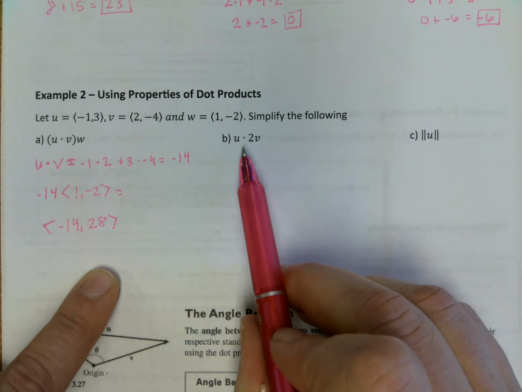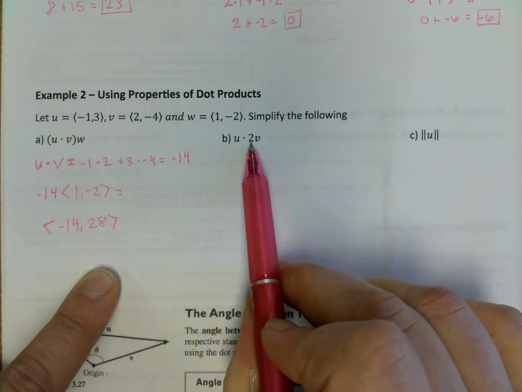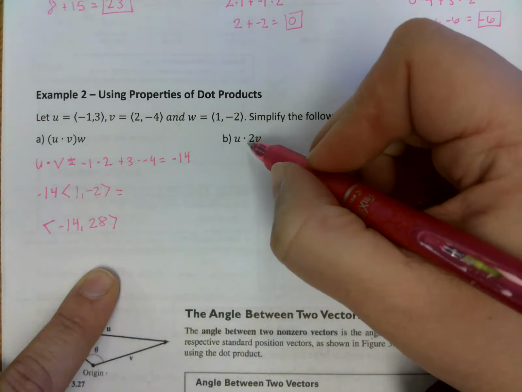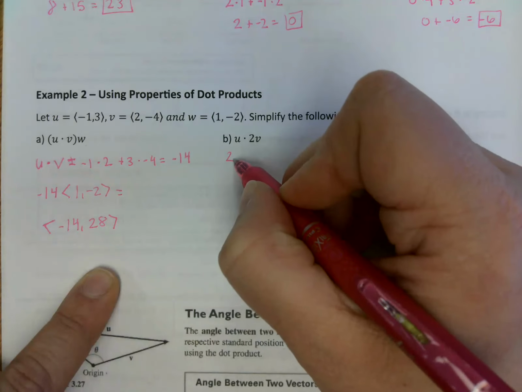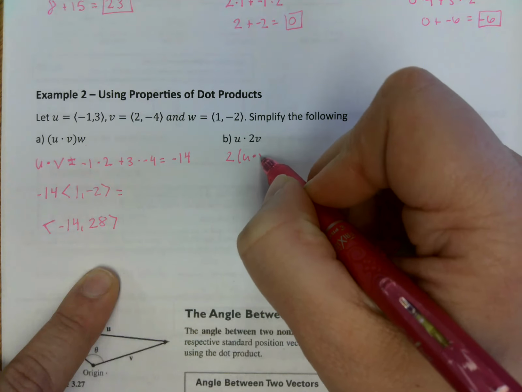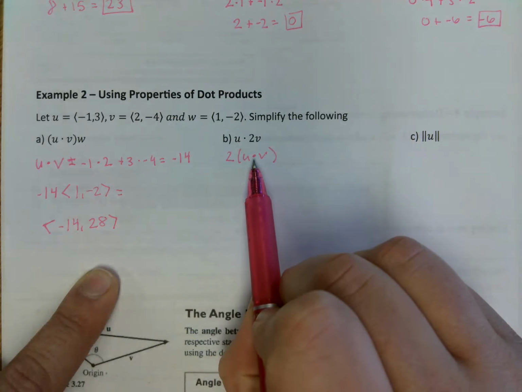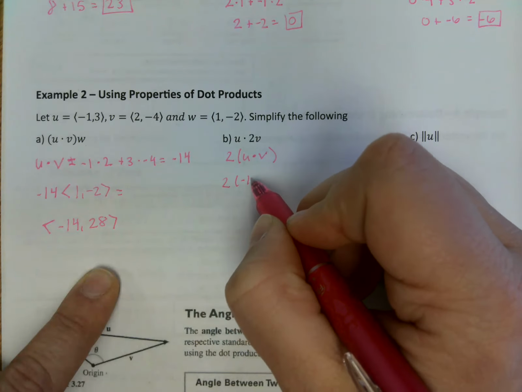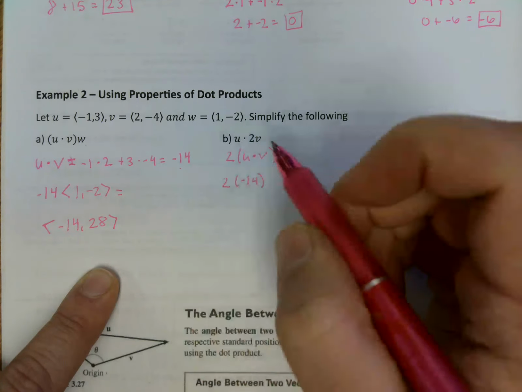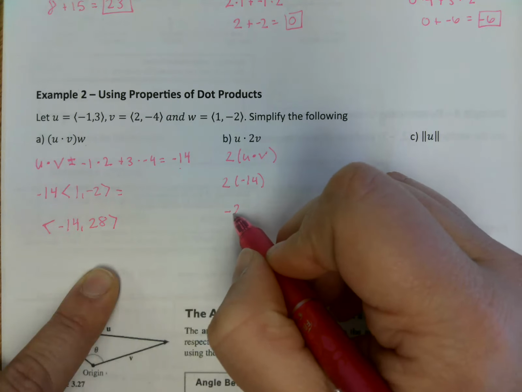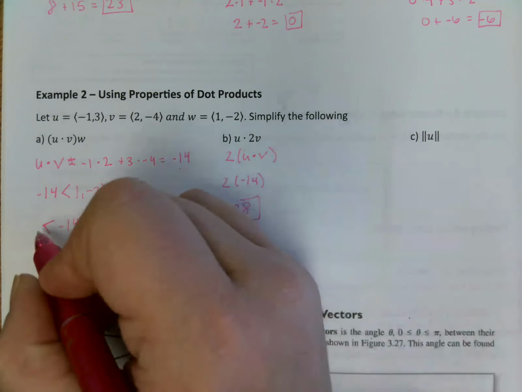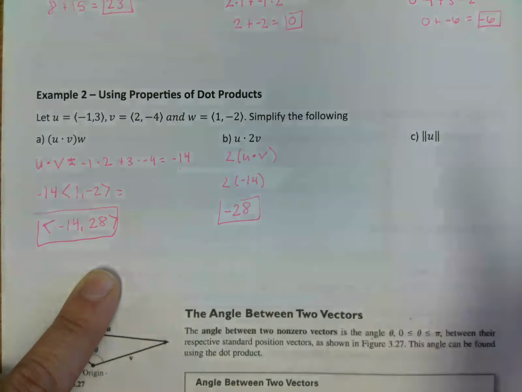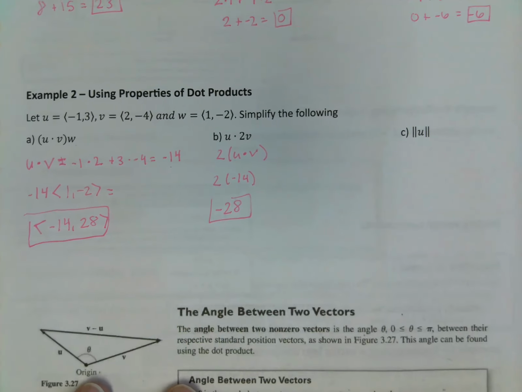Whereas here, one thing we can do, because right here it's multiplying, you could do this first and then do the dot product, but we also can take out this 2 and have this dot product that we already found. So because this is a dot product multiplied, this becomes 2 times our -14, because we just found that right over here. So this answer would give me a -28. Again, if you found this in a different format by first multiplying the vector by 2 and then doing your dot product, you should still get -28.